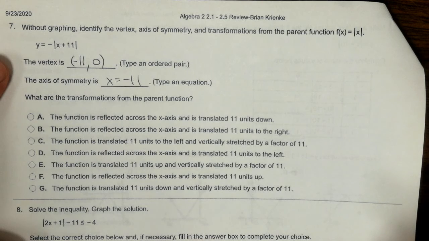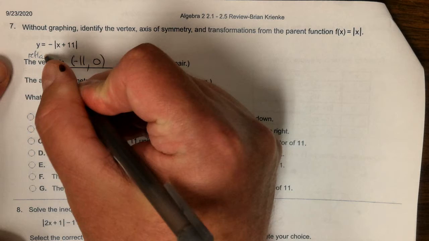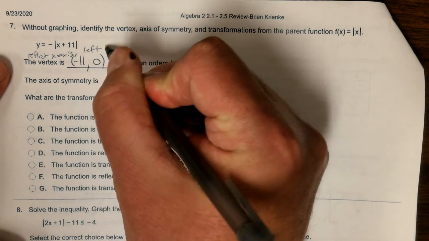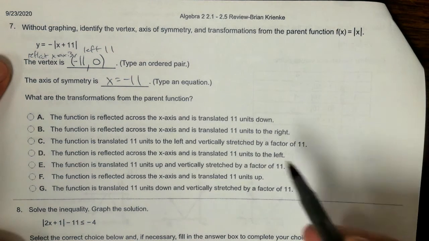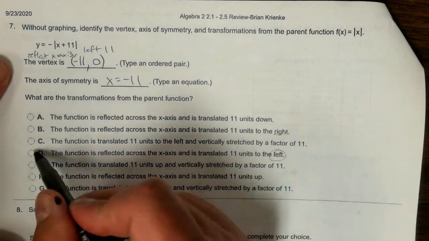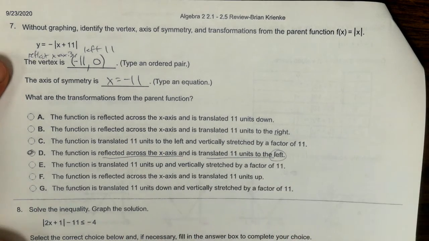So this is going to be reflect the x-axis and left 11. So this is 11 to the right, this is 11 to the left. So it's this one. Reflect across the x-axis and translate 11 to the left.